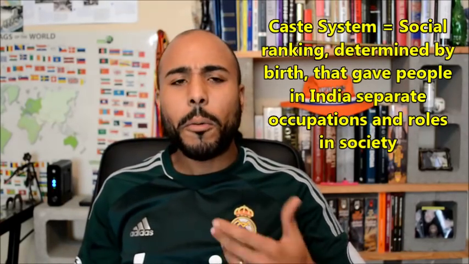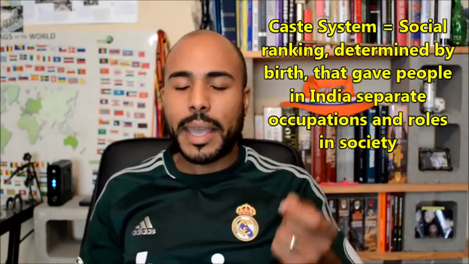So basically the whole purpose of the caste system was that it gave each group in India a separate occupation based on their caste. It gave everybody some sort of a role in society. And that was the reason why the caste system lasted so long and why it's such an important part of Hinduism. Okay, so that's a lot of info about Hinduism.